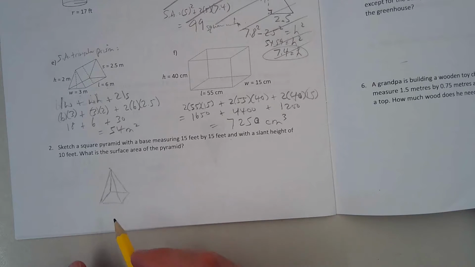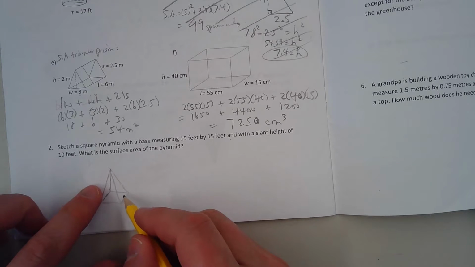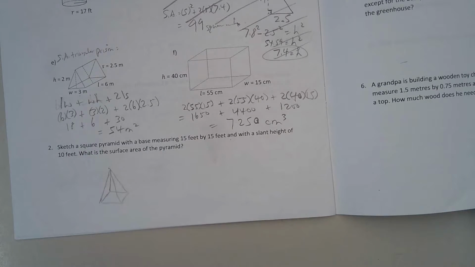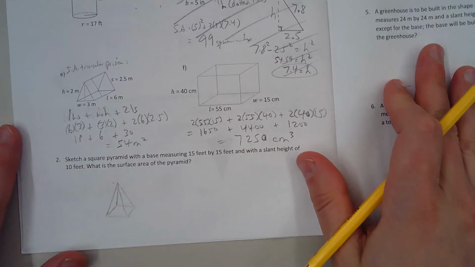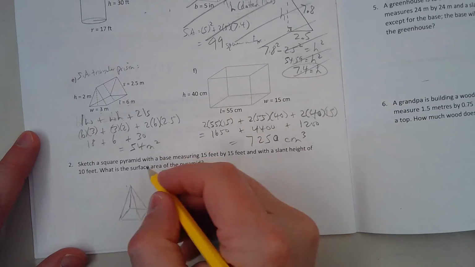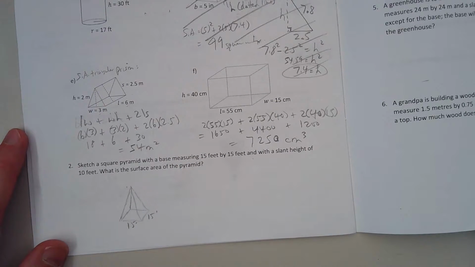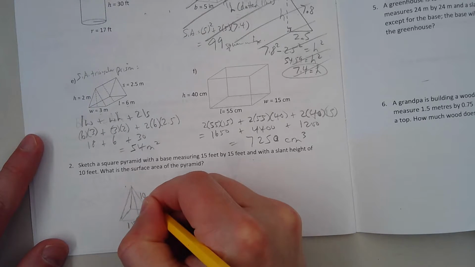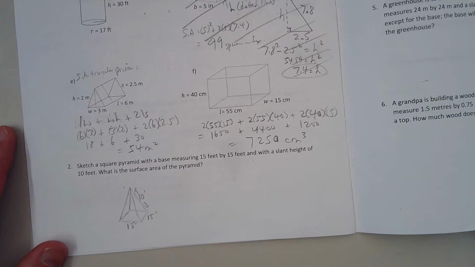You can either look at this square-based pyramid as though this part here is the front, or it looks like that could be the bottom and it's turned that way. Works either way. So it is 15 feet by 15 feet, and it has a slant height of 10. What's the surface area of the pyramid?